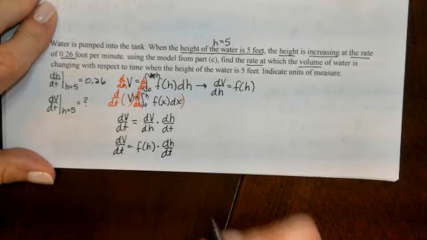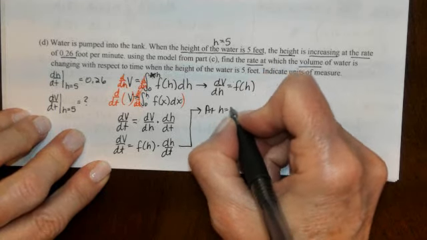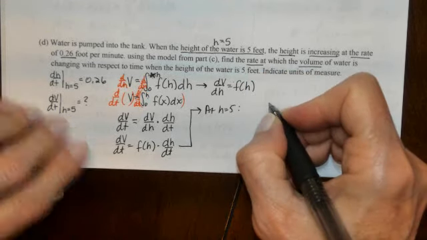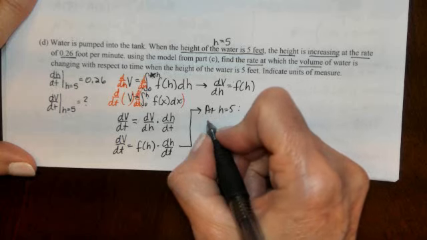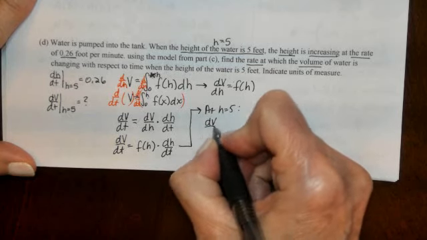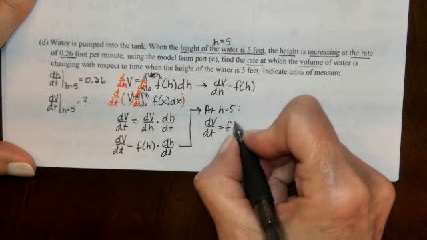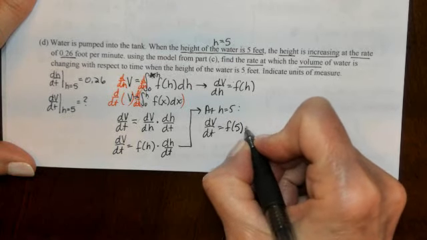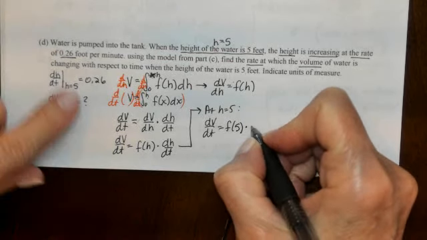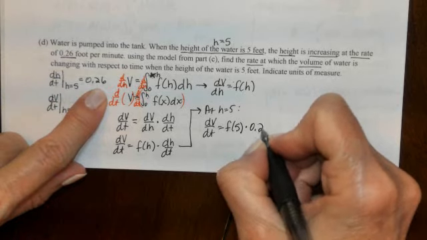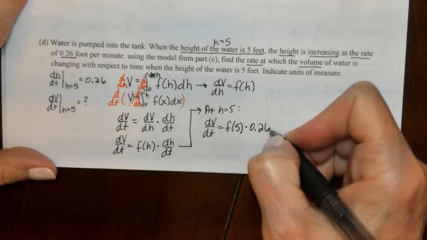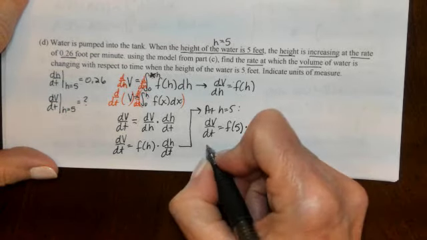Time to plug in my values at h equals 5. Got to tell AP what I'm doing. At h equals 5, dV/dt will equal f of 5 times dh/dt, 0.26.